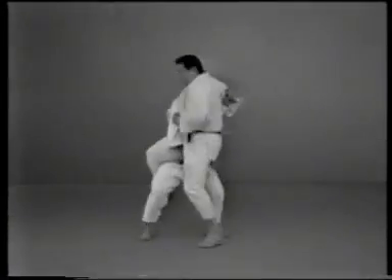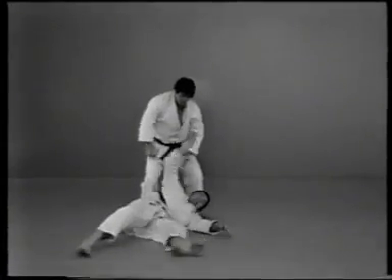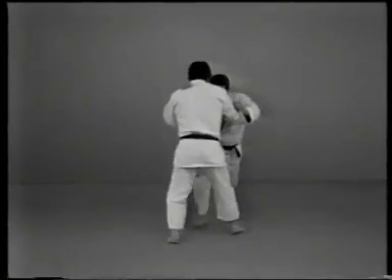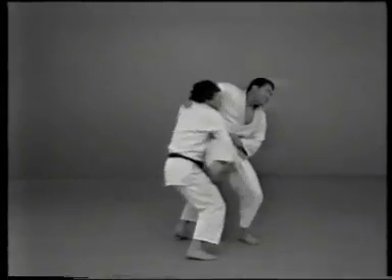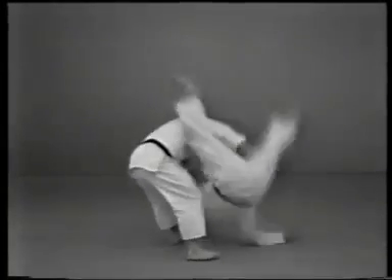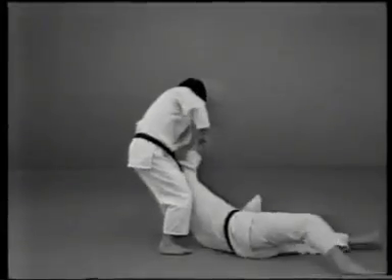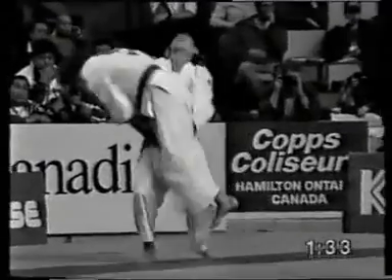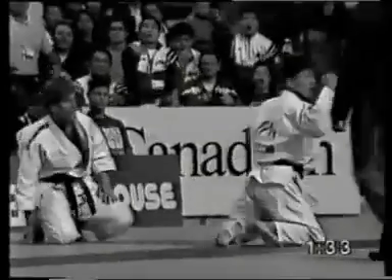This time, the opponent is lifted by putting a hand in from the front. When your opponent tries o sotogari, pull your foot back, then as you do so, put your hand in from the front and lift him up. A dynamic sukui nage.